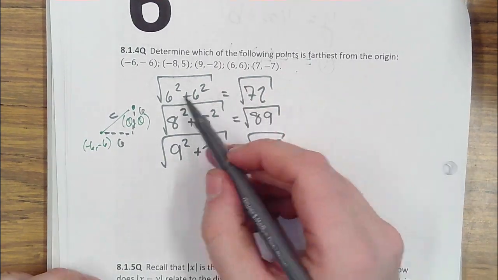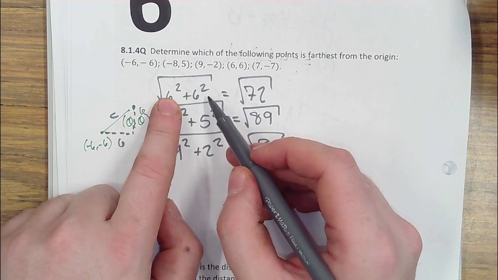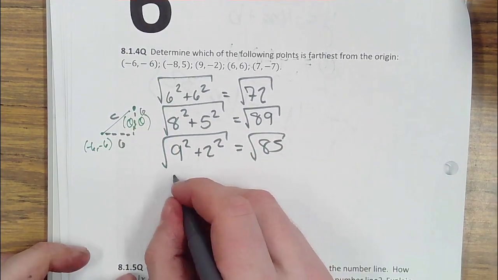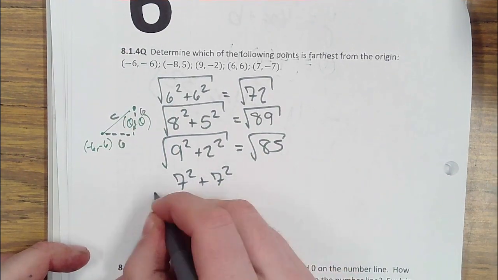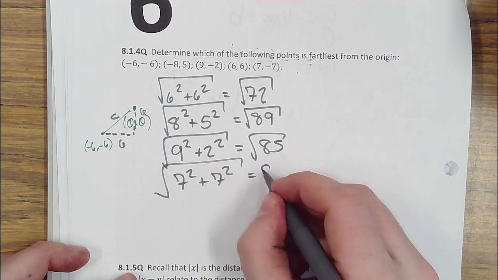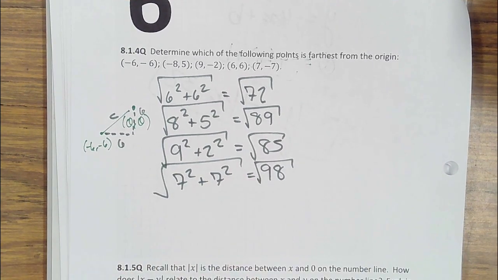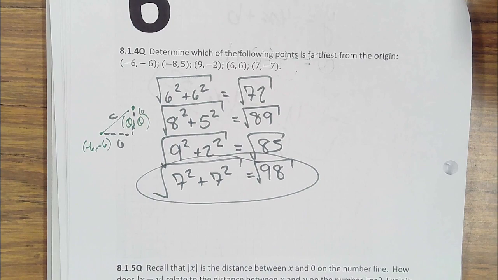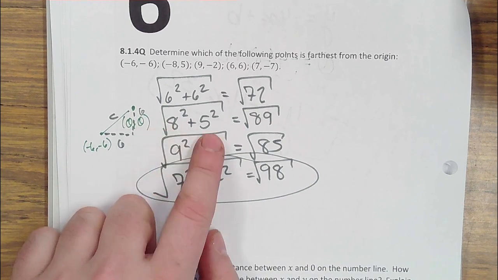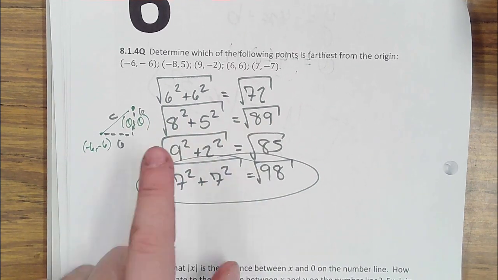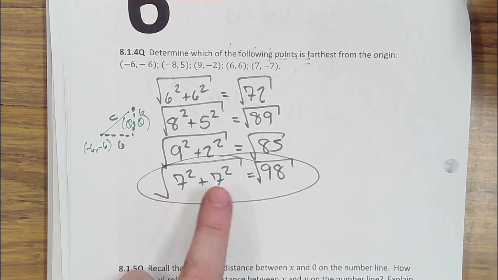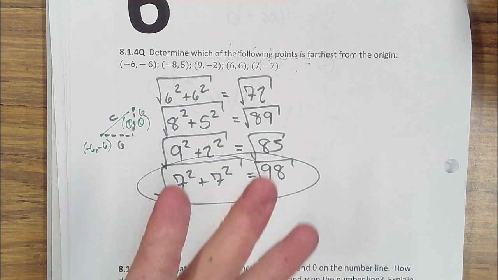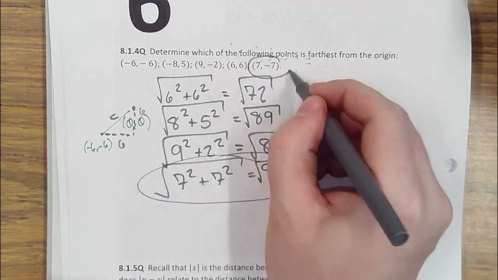6 and 6, well, we've already done that one. Doesn't matter whether it's negative or positive. 7 and 7, well, that's going to get us this much away. 49 and 49 is going to get us 98. So it looks like this one's the farthest. 64 and 25 is 89, yeah. 81 and 4 is 85. 49 and 49, well, 50 and 50 is 100, so 49 and 49 is 98. So it looks like this one's the furthest away.